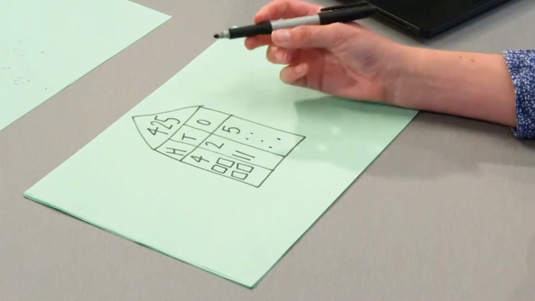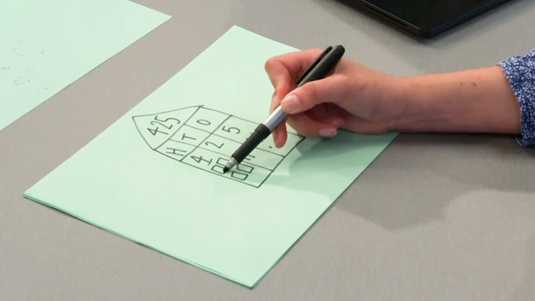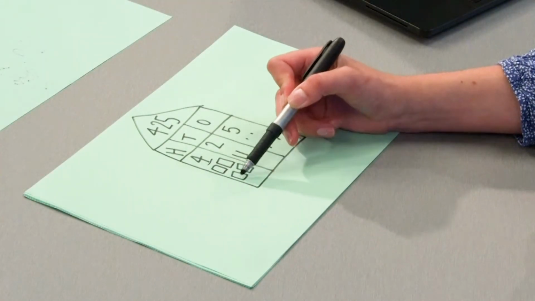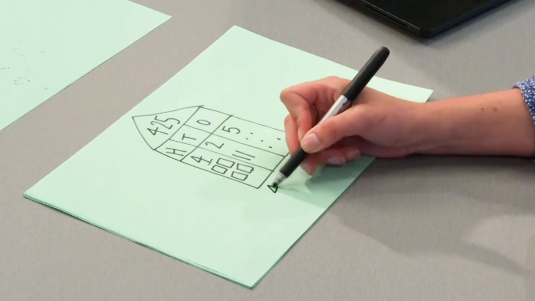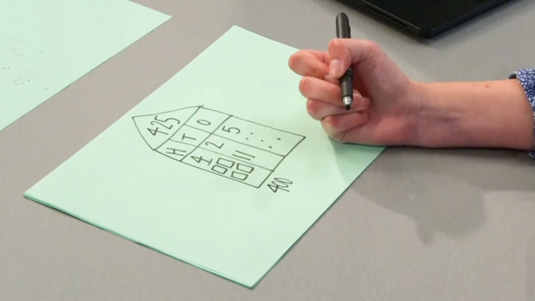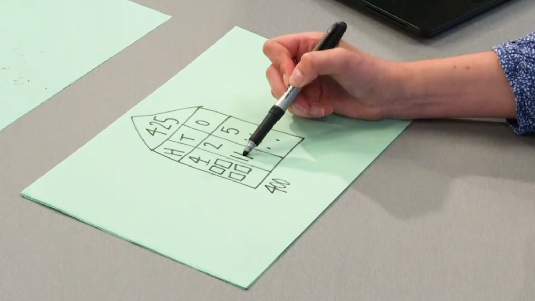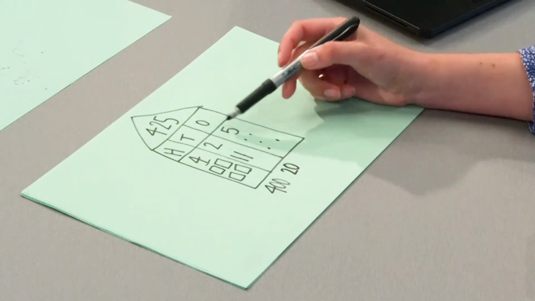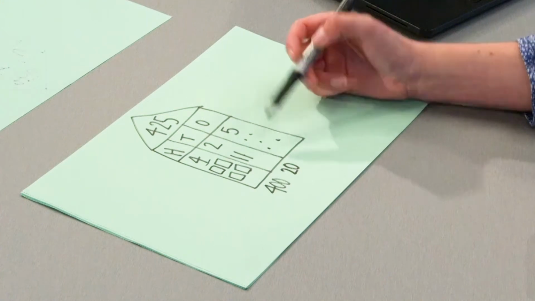So the value of the 4 in 425 is how many? Let's count them up. 100, 200, 300, 400. The value of the 2 in the number 425, we're in the tens place, so we're going to skip count by tens. 10, 20. The value of the 2 is 20. And in our ones place, we have 1, 2, 3, 4, 5. That just equals 5.